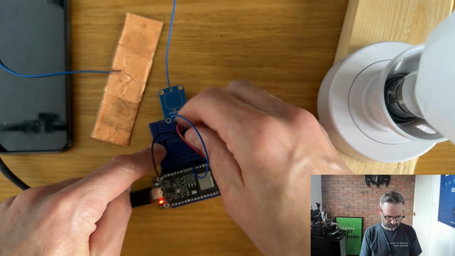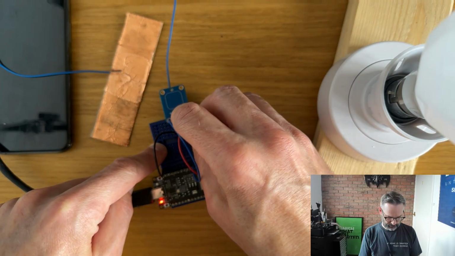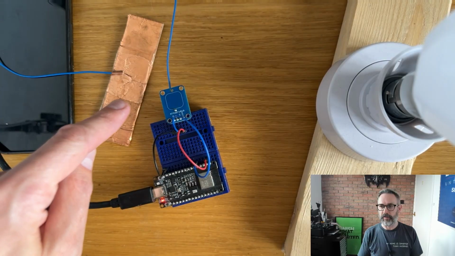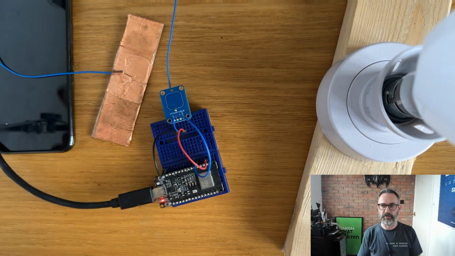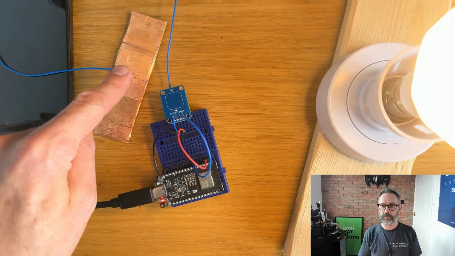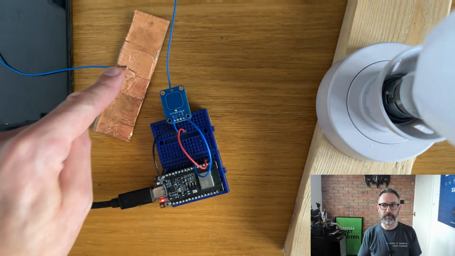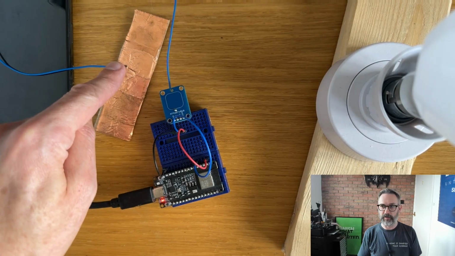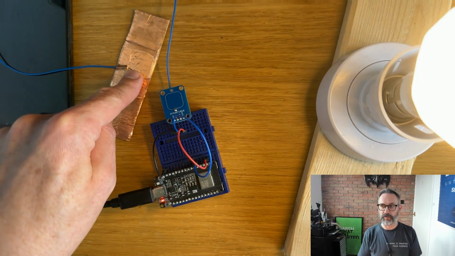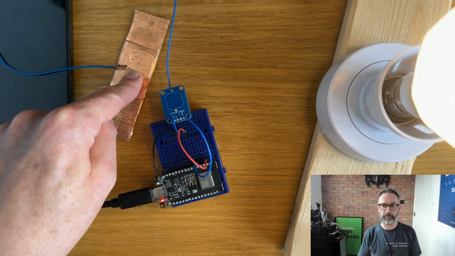So what I need to do now is recalibrate by powering down and powering back up, and that will allow the breakout to establish a new static field. And if I tap this, the light will turn on, and if I tap it again, the light will turn off, and the same behavior will work for holding it down. And we can see the light beginning to dim.